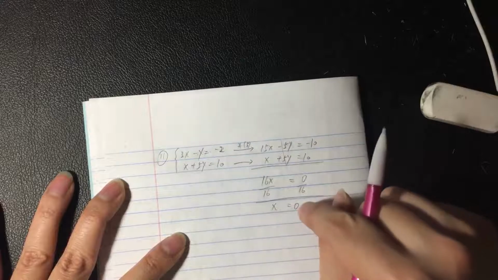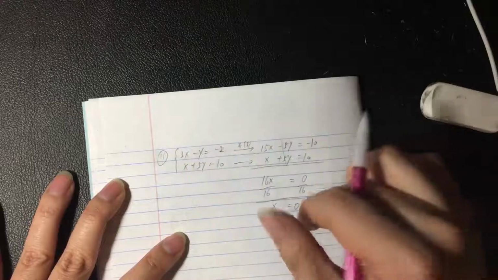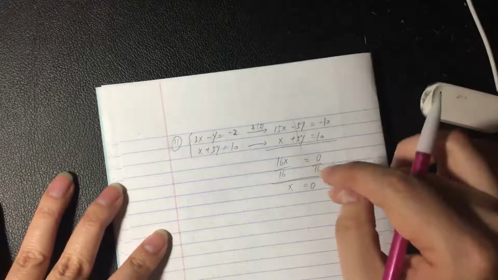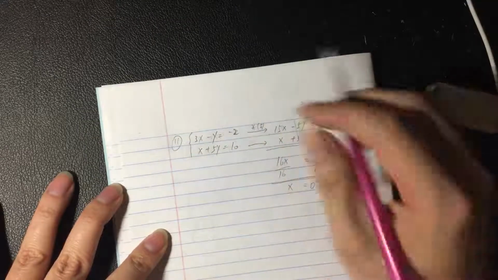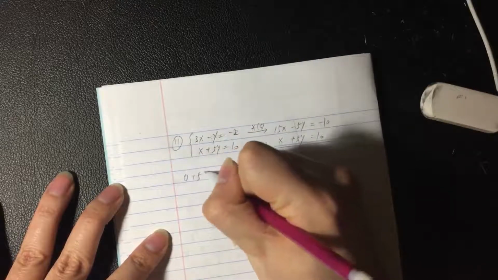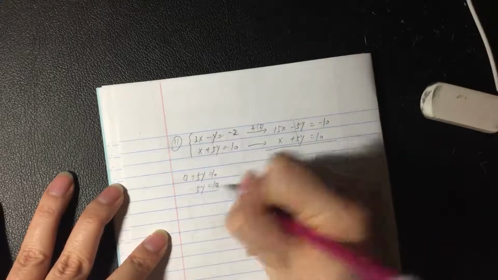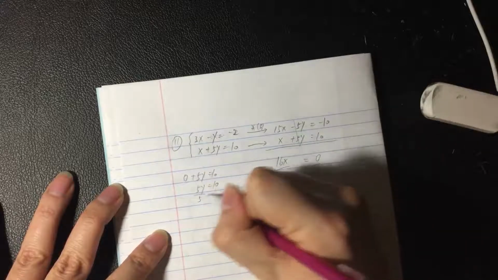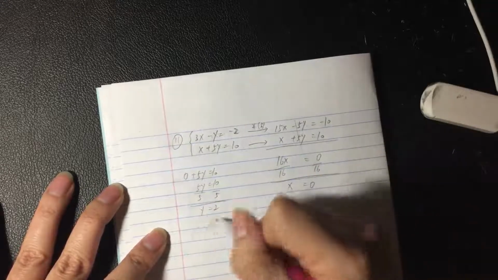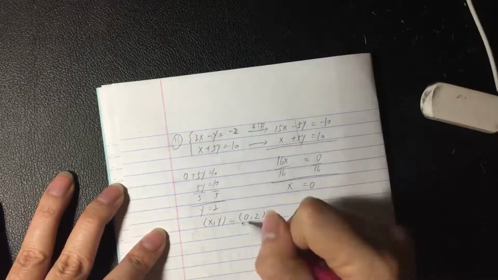Once I know x, I can substitute x into one of the equations and solve for y. Either equation is okay. Let me substitute x into the second equation. I have 0 plus 5y equal to 10. 0 plus 5y is 5y. In order to get y by itself, I divide both sides by 5. So I get y equal to 2. So my solution is x equal to 0, y equal to 2.